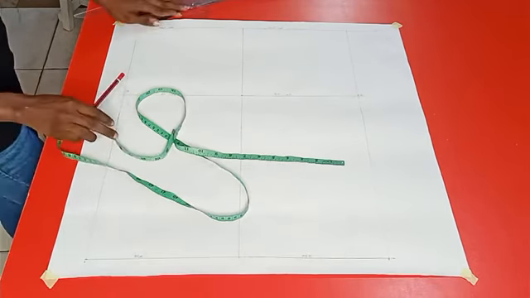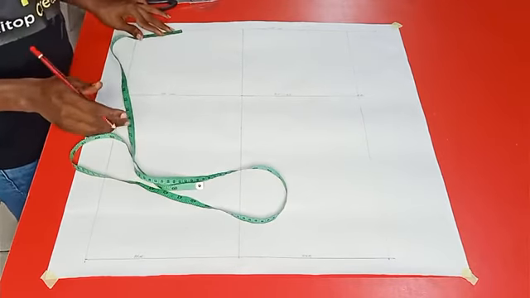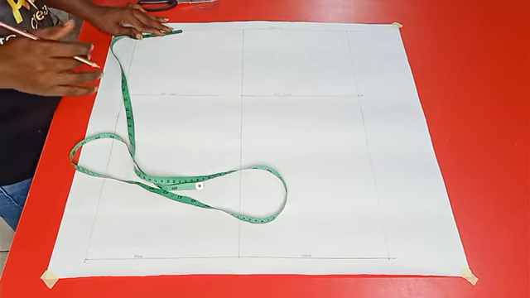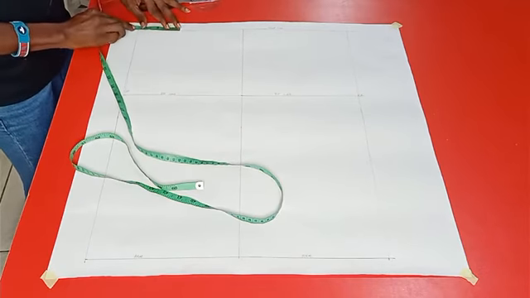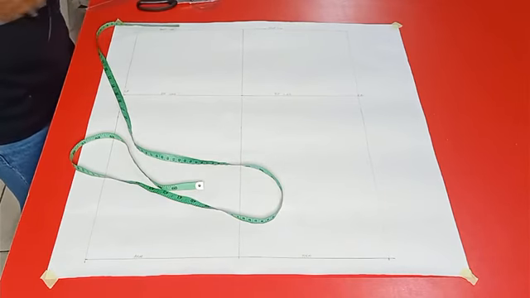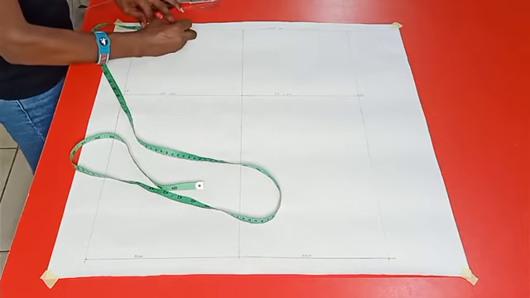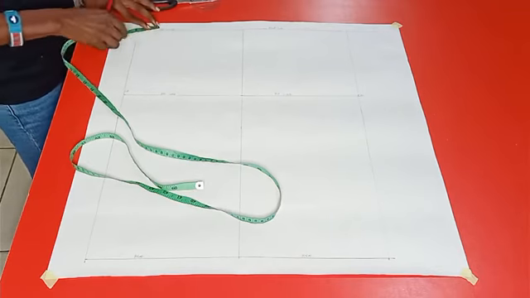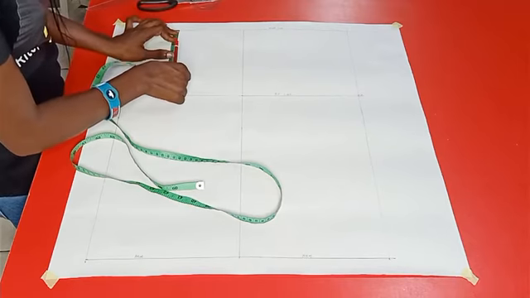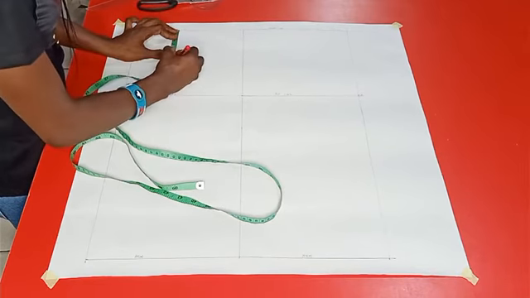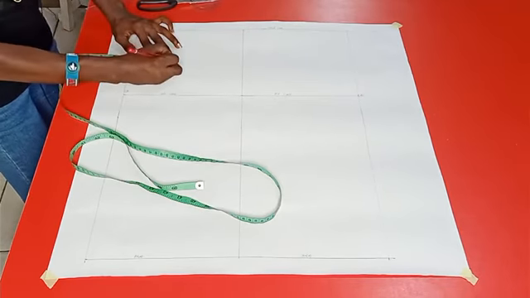Alright, so the next thing we're going to do is I'm going to insert the dart. Okay, alright, from the center you start the measurement. Now, how do you get your dart point? The bust span divided by 2. So my bust span divided by 2 is 3.5 inches. I'm going to mark that here. Alright, so I'm going to come down from that line by 4 inches. So I'm going to mark my 4 inches, and I'll check if I still have my 3.5 correctly here.